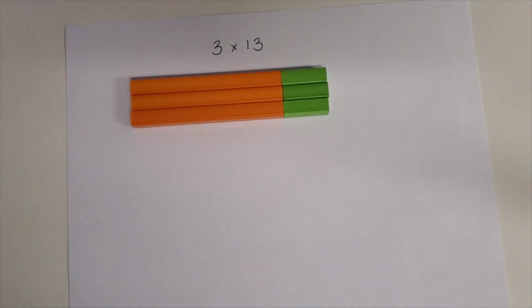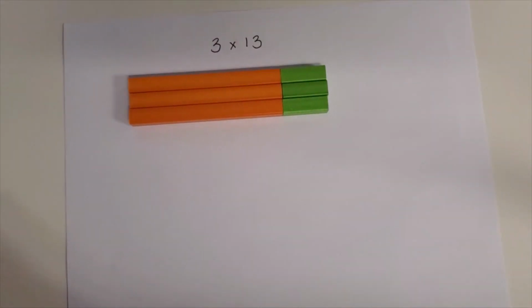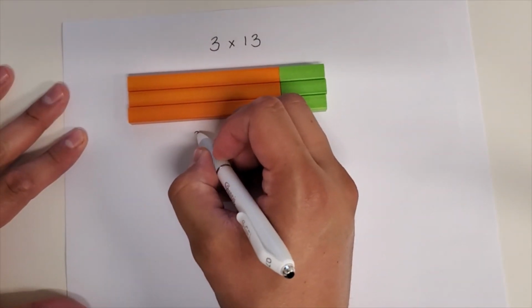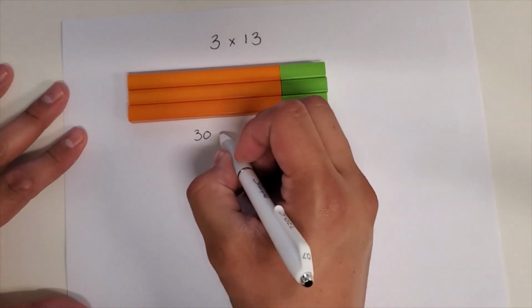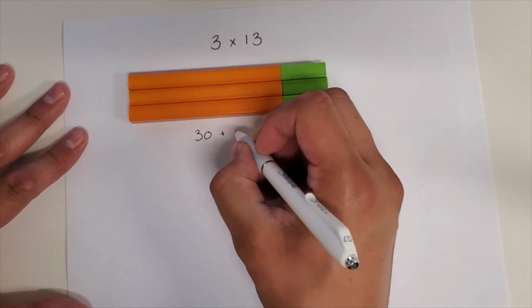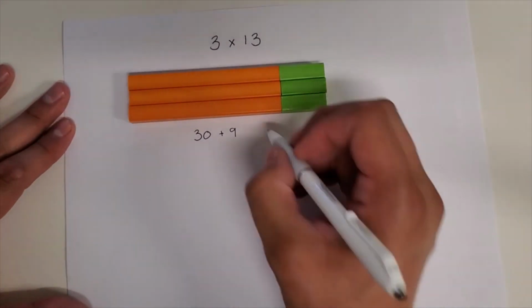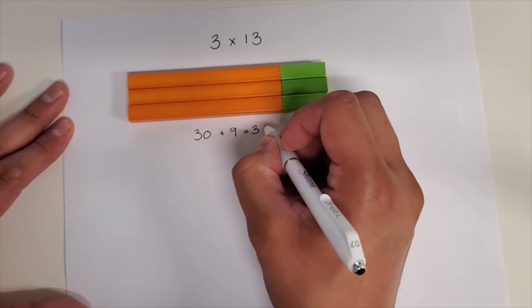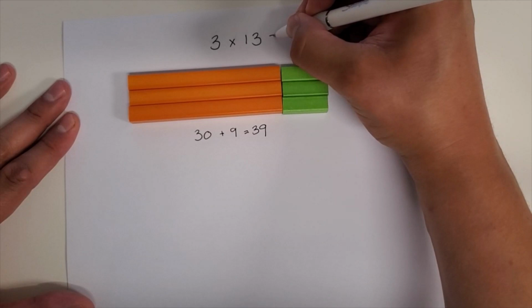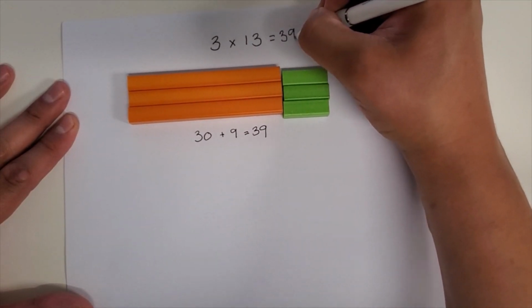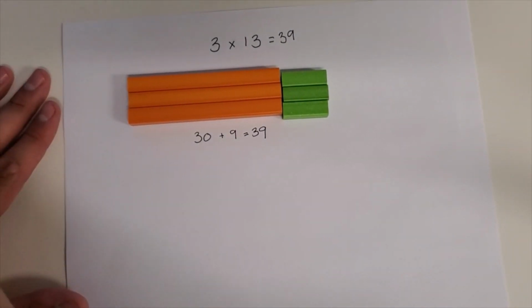And so how much is this all worth, right? Well, it's just 3 tens, which is 30. And we know plus 3 threes, which is 3 plus 3 plus 3, which is 9. Which then 30 plus 9 is 39. So 3 times 13 equals 39. And now we get it pretty easily, right? That's pretty nice. Okay, let's do another one.